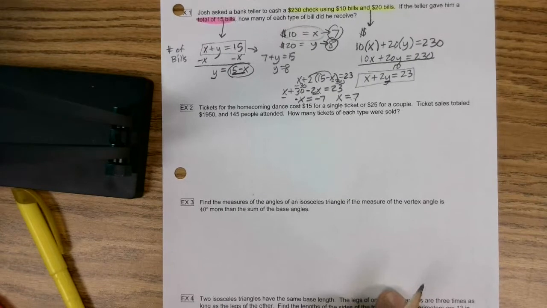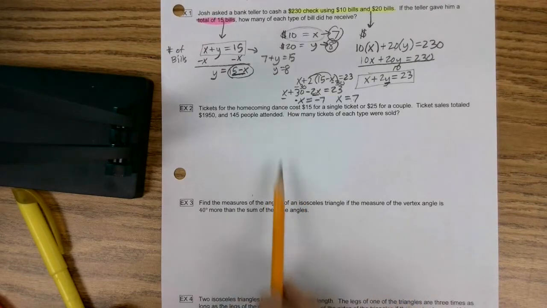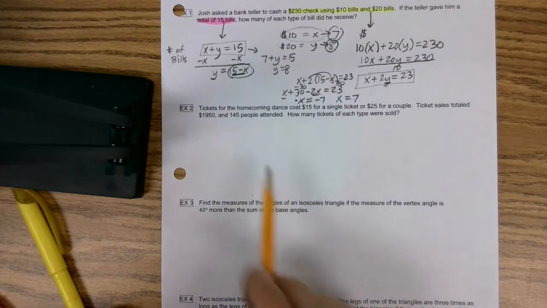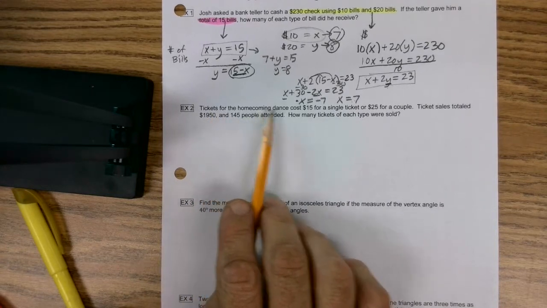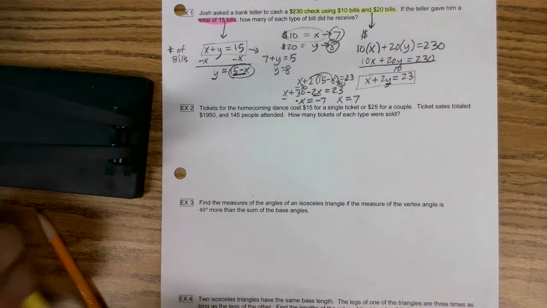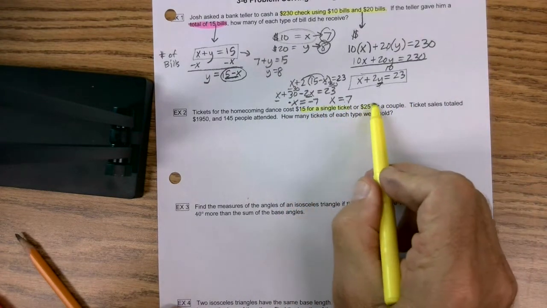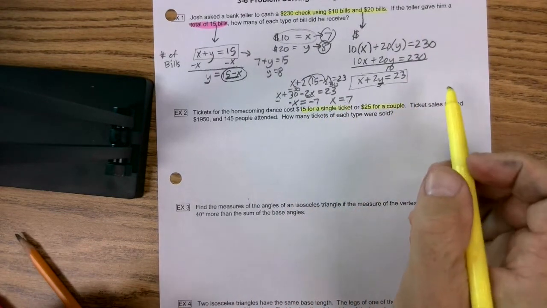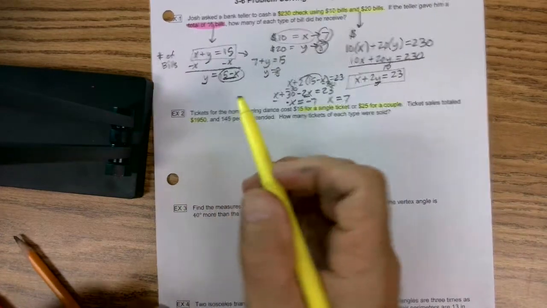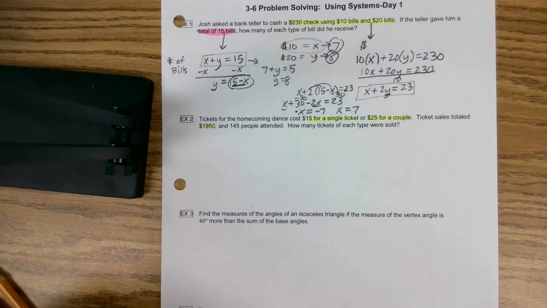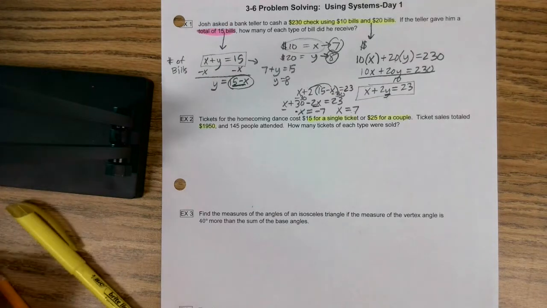Now this is going to be similar. These all are. They're just different topics. Tickets for the homecoming dance cost $15 for a single ticket, and $25 for a couple. And then here's the money part of it. It all costs $1,950.